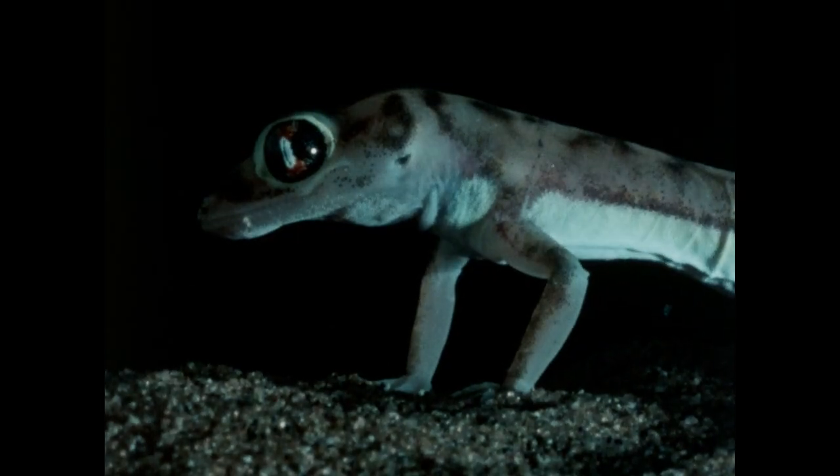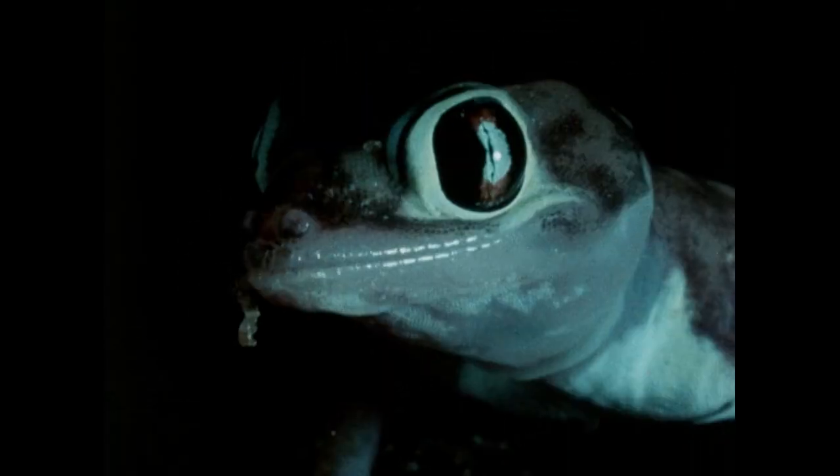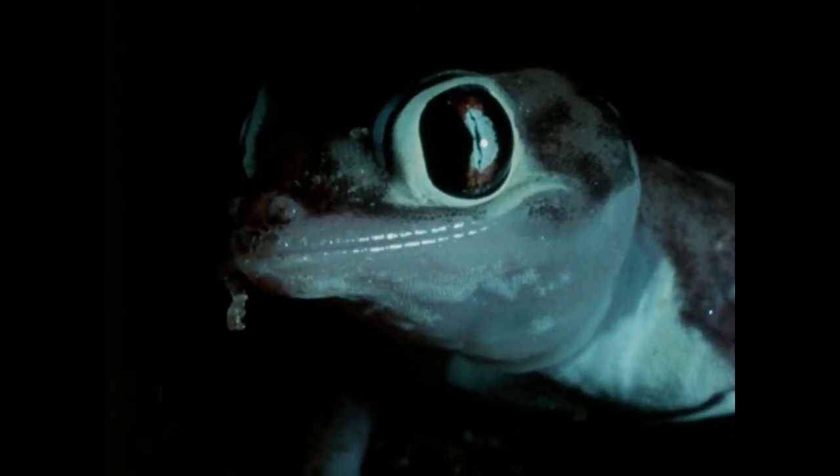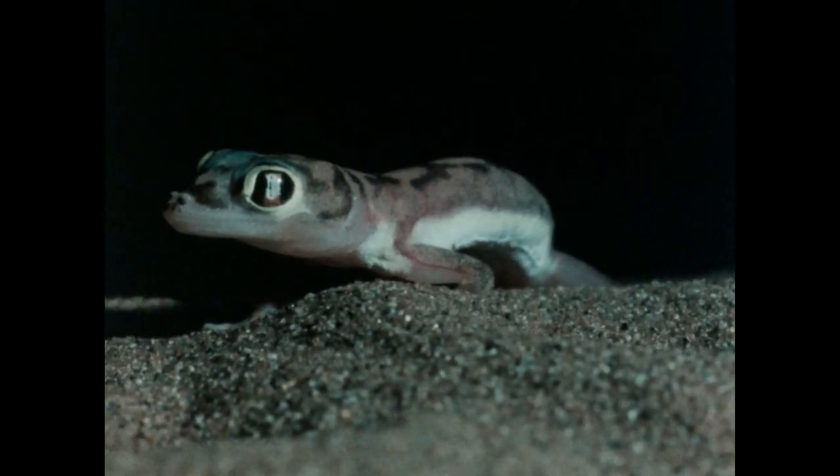The gecko is a nocturnal hunter. It feeds not only on insects, but also on spiders and other small invertebrates. But under the sand, a golden mole, a small mammal that feeds on the gecko, lies in wait. This time the gecko escapes the golden mole.